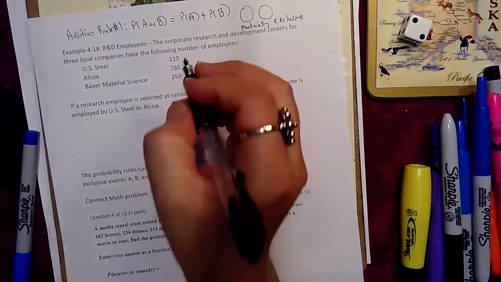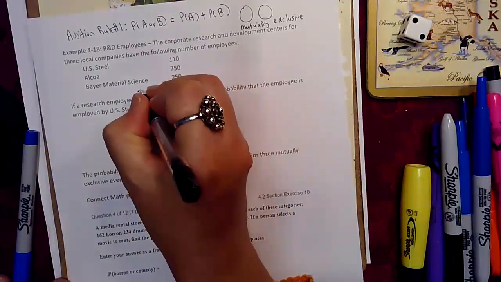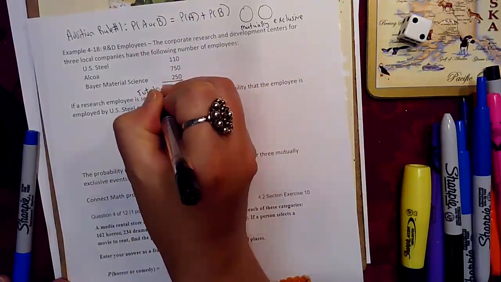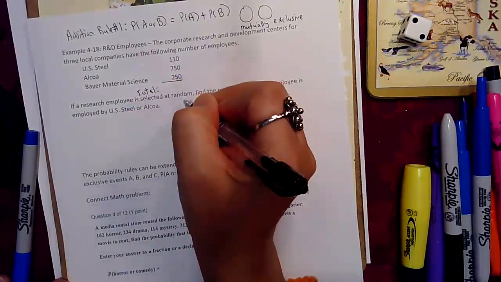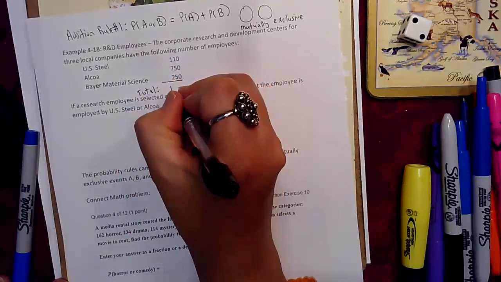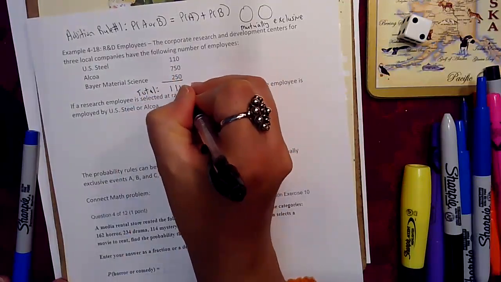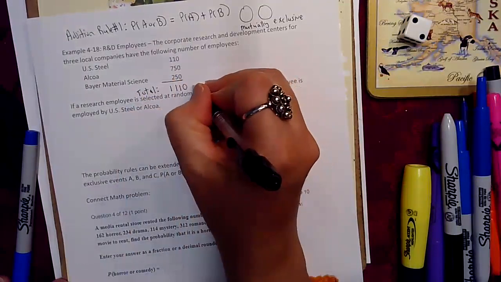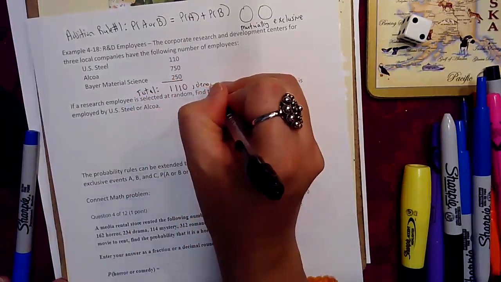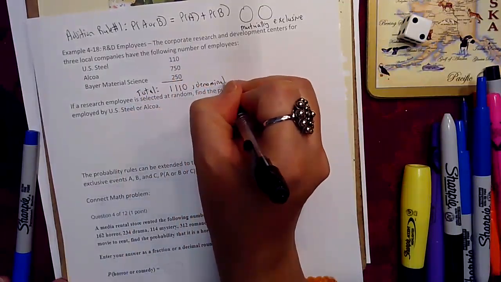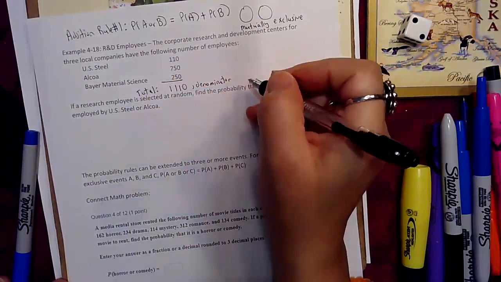So what I would have to do is come up with the total. I do have to use my calculator and add all these up, and that would give me 1,110.